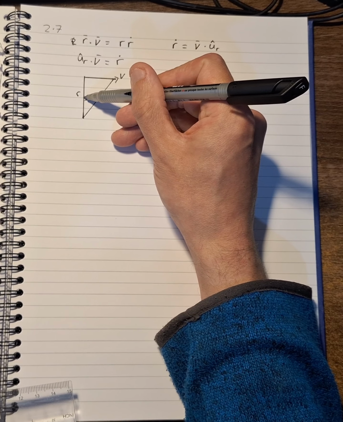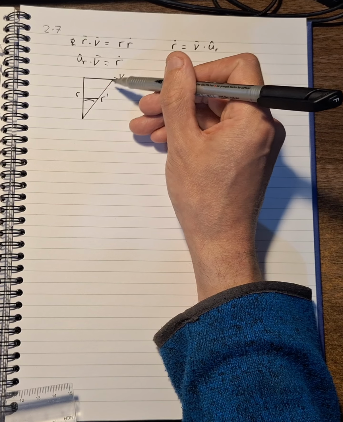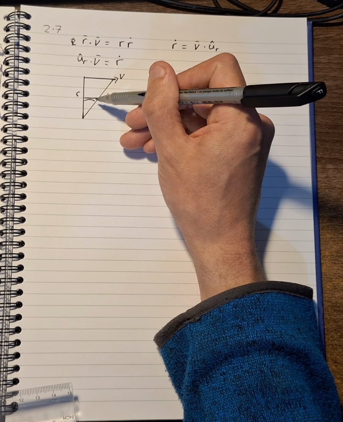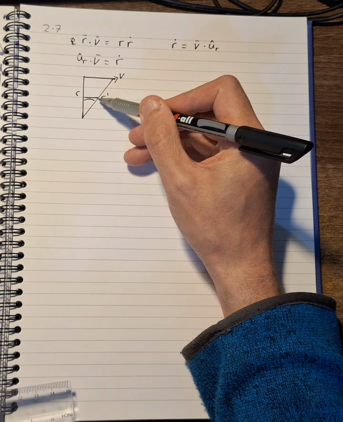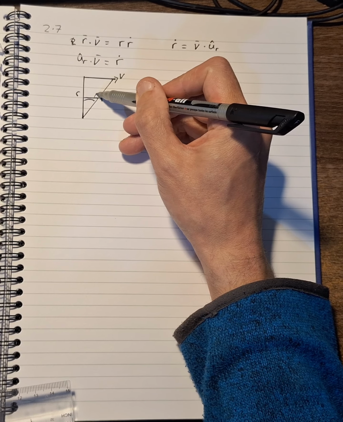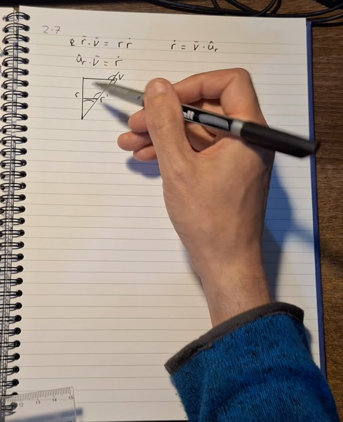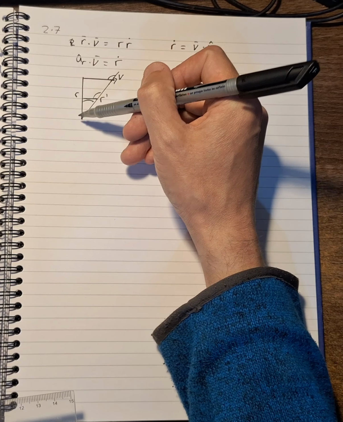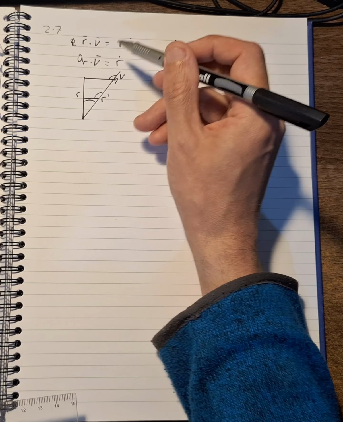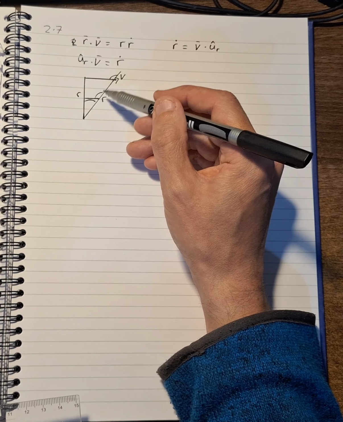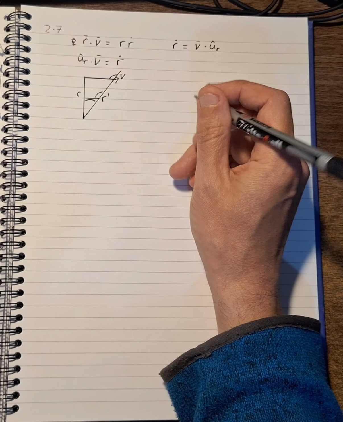So if that was the length of r, the angle would still be the same, and you can see it is the same along that line. It doesn't matter the length of r, the unit vector of r is all that matters to get the rate of change, and this angle would change at the same rate regardless.